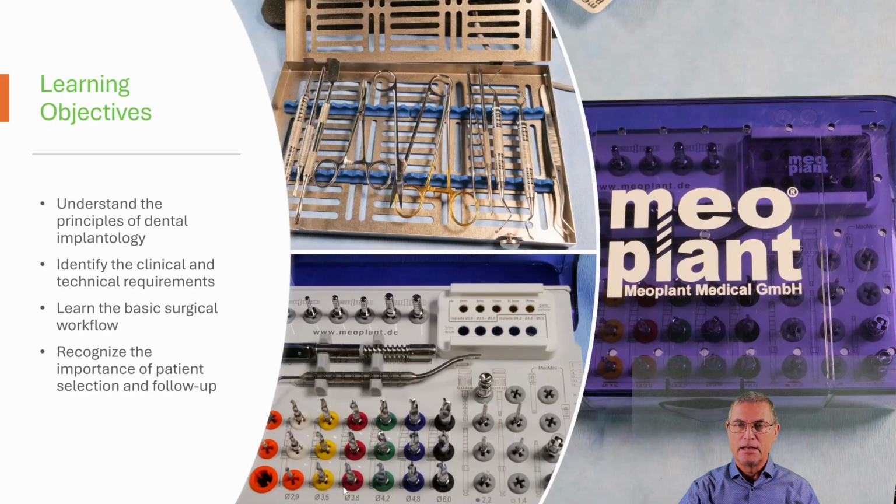Okay. Today, what I want to show you is, I have more than 30 years of experience in this field, placed thousands of implants and restored them too. So over time, I changed my procedures, tried to make it easier. If you come from an education, you buy new things, new scissors, new whatever.